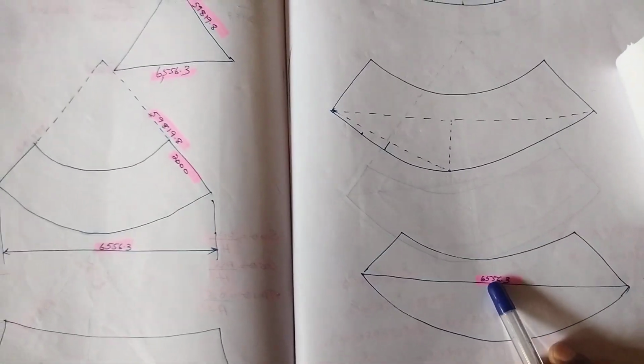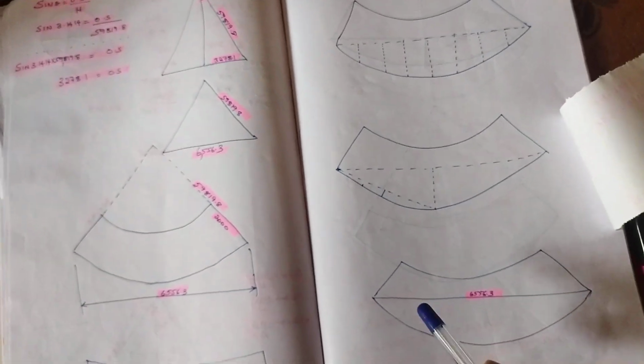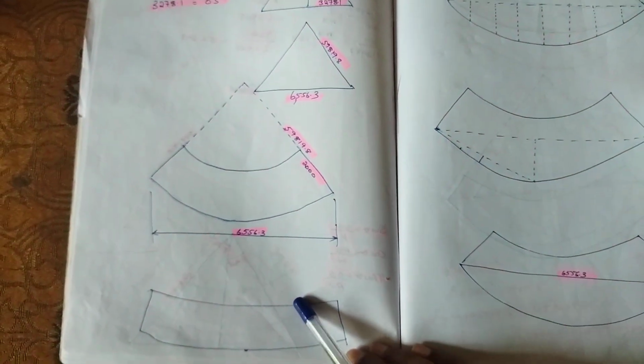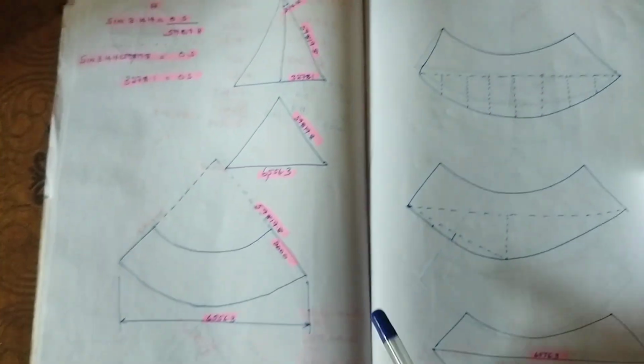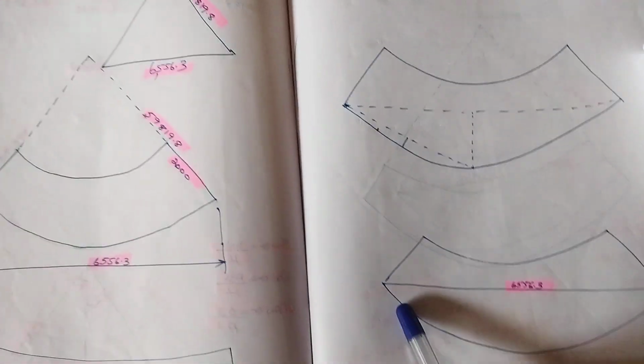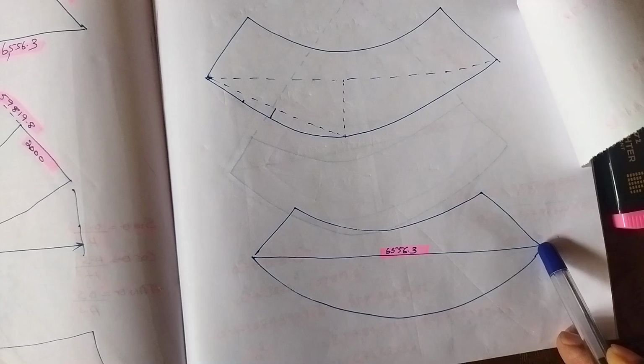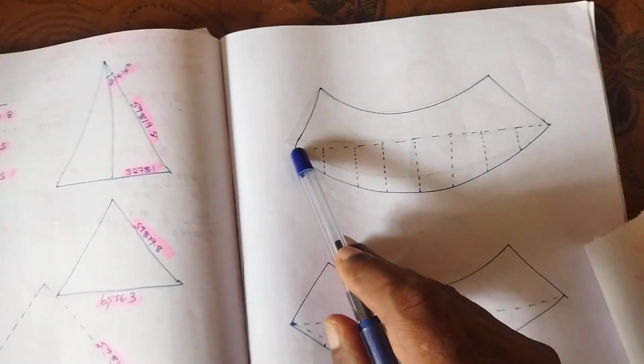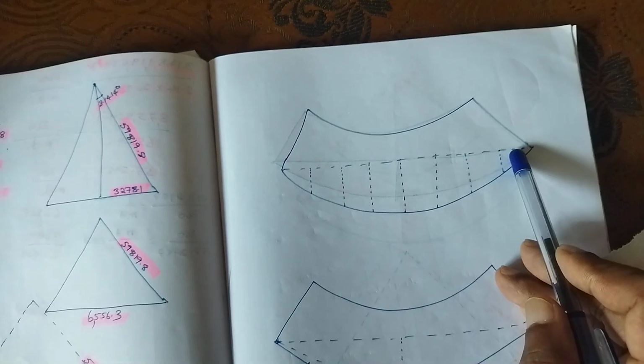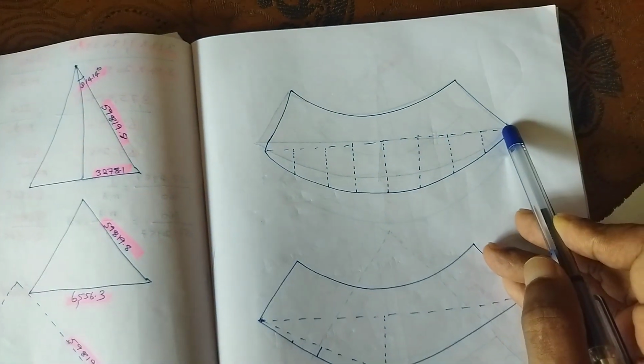Before getting this measurement, I told you its development can be done two ways. One is this: first, we will find out this measurement from here to here, 6556.3. We have already found it out.